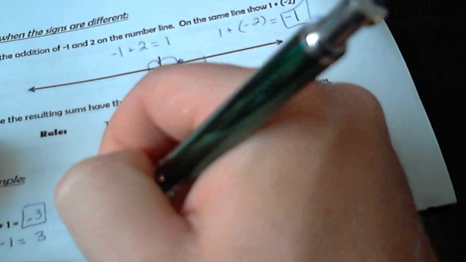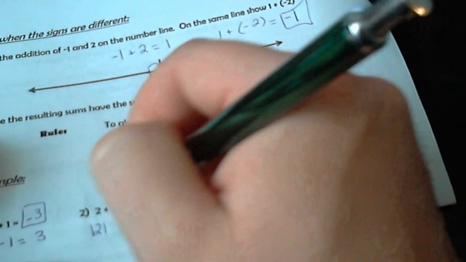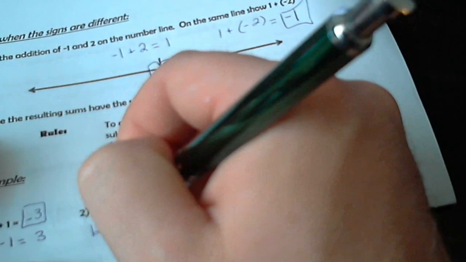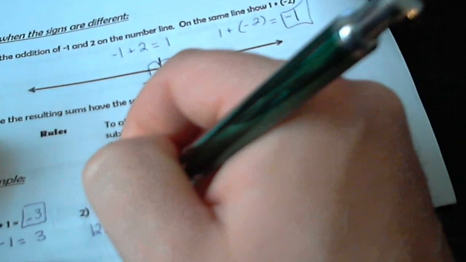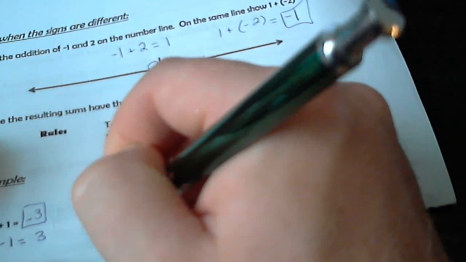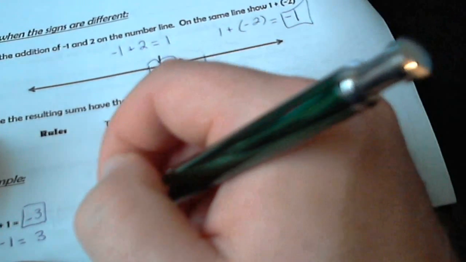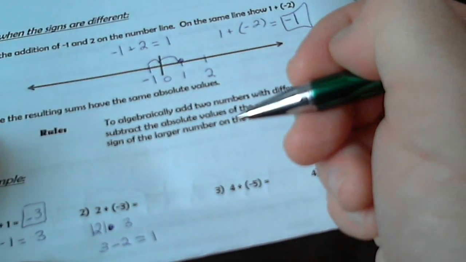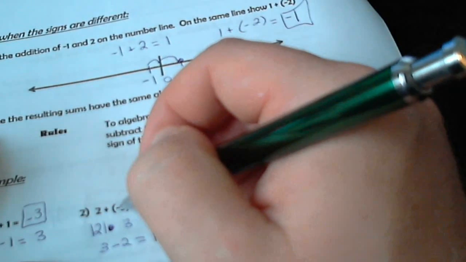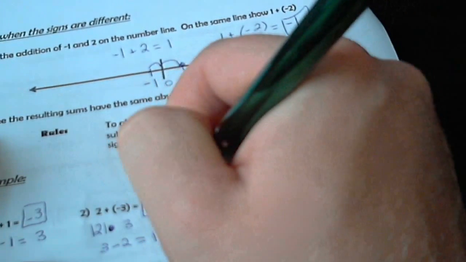So here we have 2. Absolute value of 2 is 2. And we're going to take the absolute value of negative 3 and get a 3. Scratch out that sign there for a second. Okay, now we're going to take the big one, subtract the small one. So 3 minus 2 equals 1. And what was the sign on the bigger number? Well, 3 is bigger than 2. The sign on the 3 was negative. So this is a negative 1.